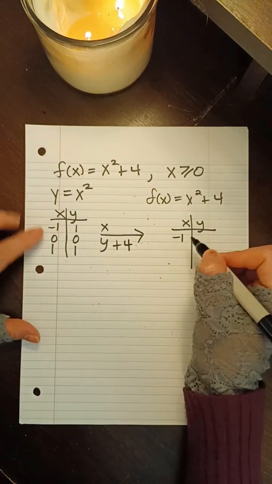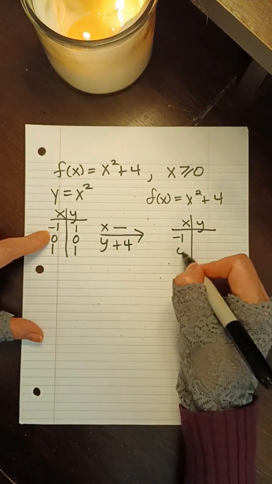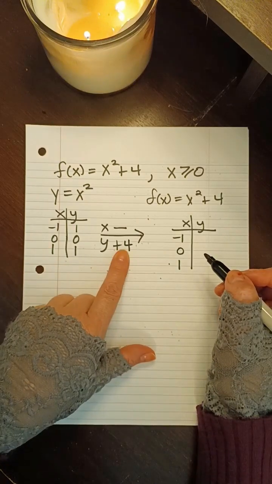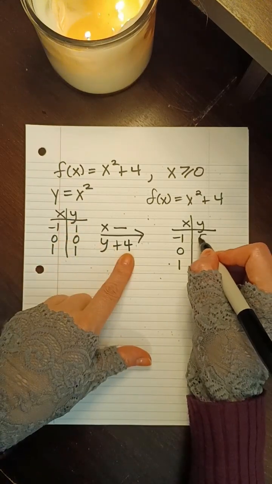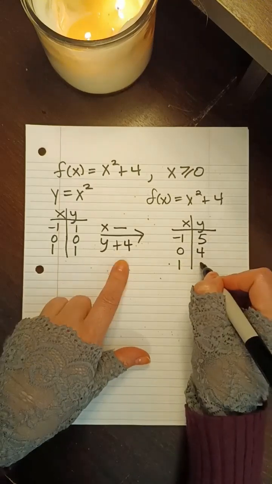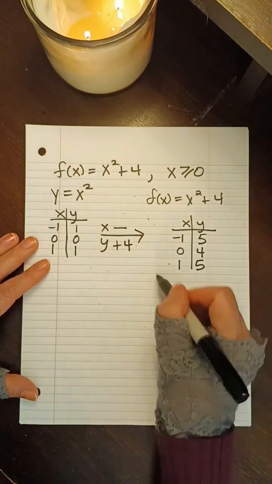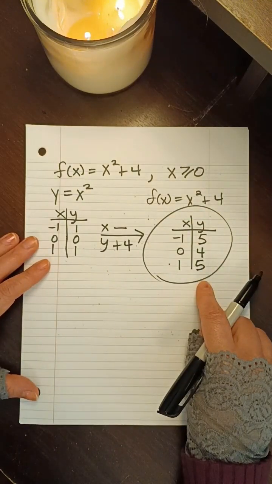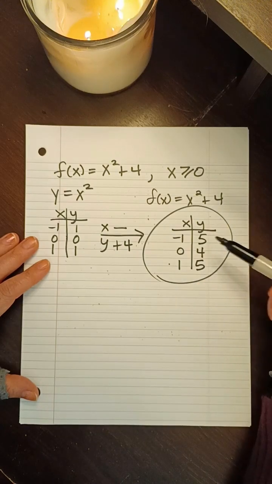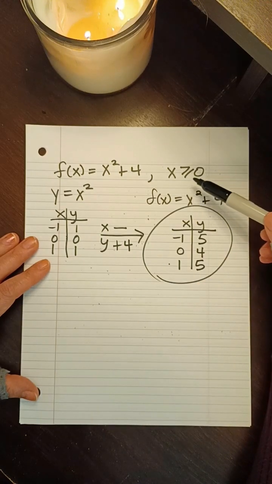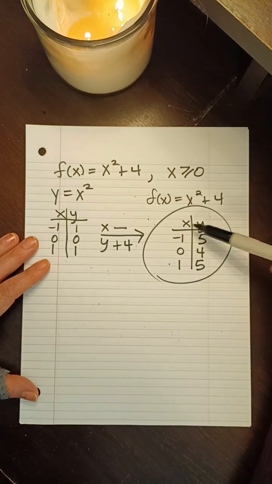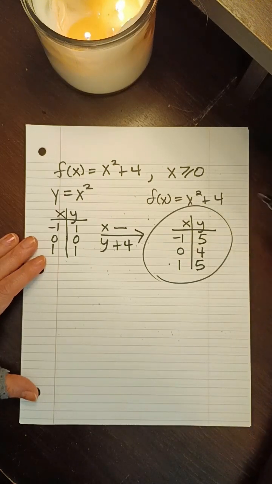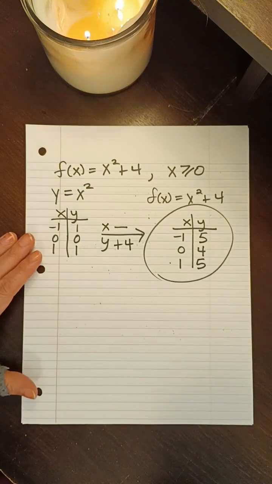So the x's will stay the same, right? Nothing happened to the x's. They didn't change. But the y values, all these y values, we're going to add 4. So you get 1 plus 4 is 5, 0 plus 4 is 4, and 1 plus 4 is 5. Okay, and this is what we will be graphing. Now, not exactly. So our restriction is x greater than or equal to 0. And I'll explain why that is in a little bit. So we won't be looking at this point. But I put that on there anyways because I want to show y'all something.